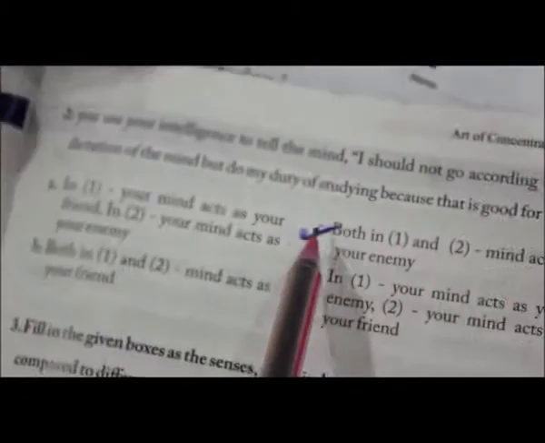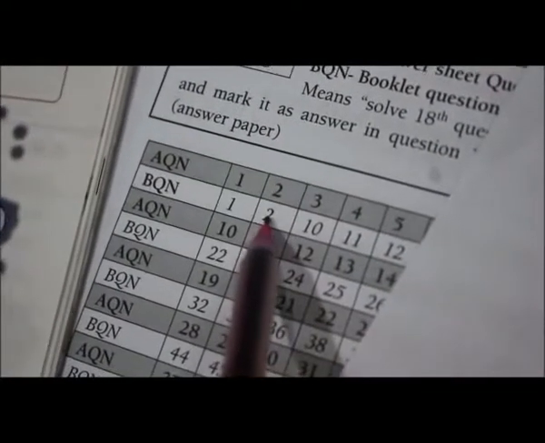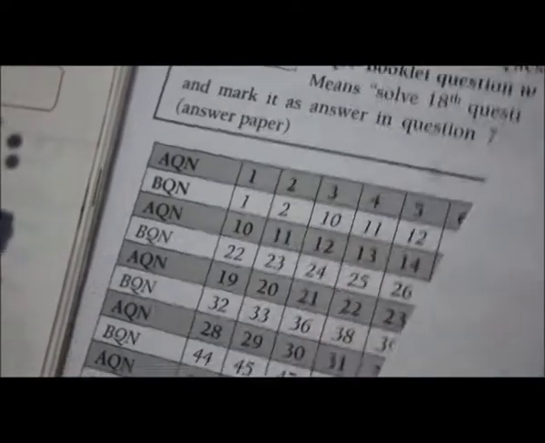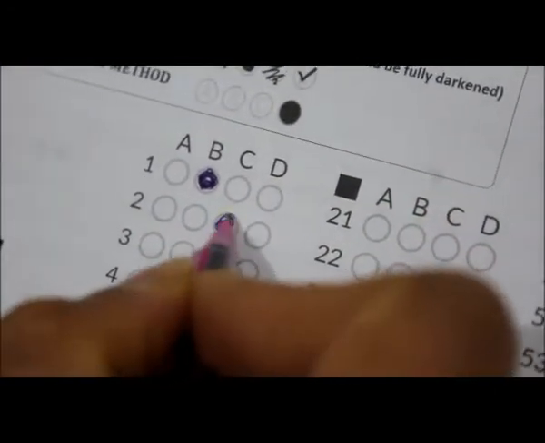And question number 2 in this booklet you have solved as C. So just to cross check whether question 2 is also 2 of your answer sheet, you refer to this table. So question 2 of the answer sheet is also written as 2. That means you can directly mark in the answer sheet the booklet question number 2, C answer.